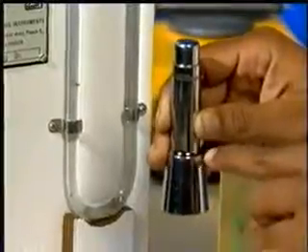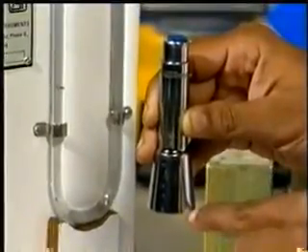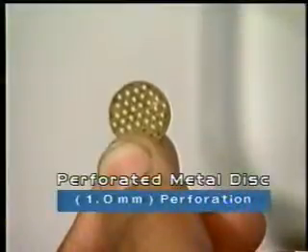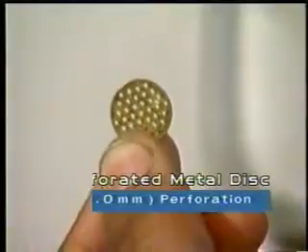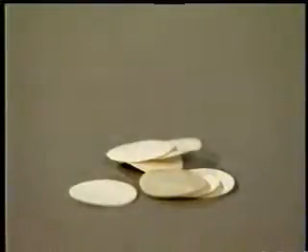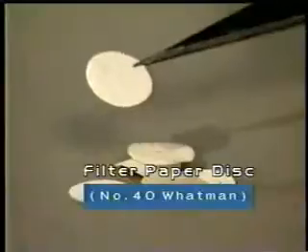The junction of the cylindrical and conical ledge portion of the cell supports a perforated metal disc having 1 mm perforations. Filter paper disc of number 40 Whatman is used in conjunction with the perforated metal disc in the cell.